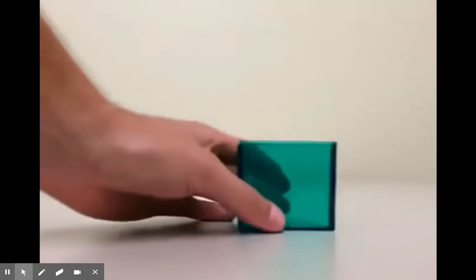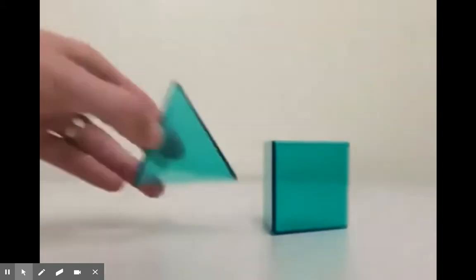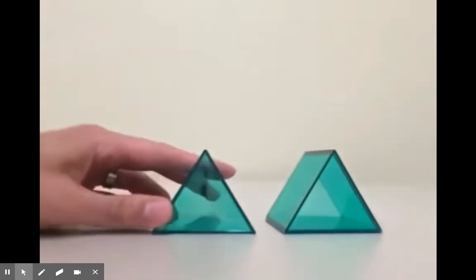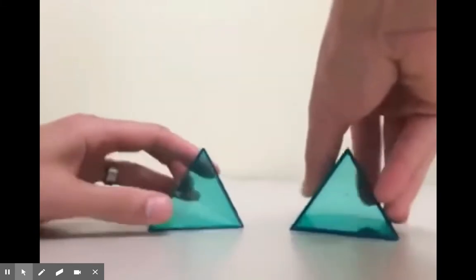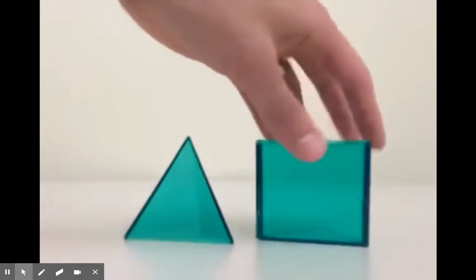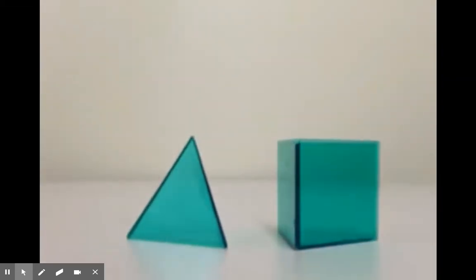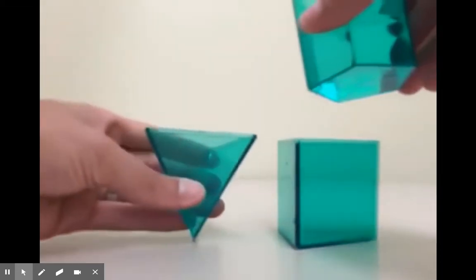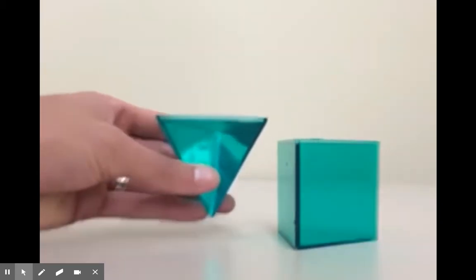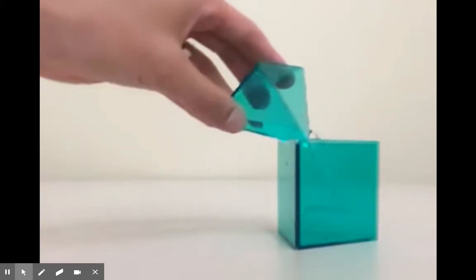Wow. Okay, now we're going to try it with a triangular prism and pyramid. Their base areas are the same. Let's see what happens. So how many of those triangular pyramids will it take to fill up that triangular prism? Okay, there's one.